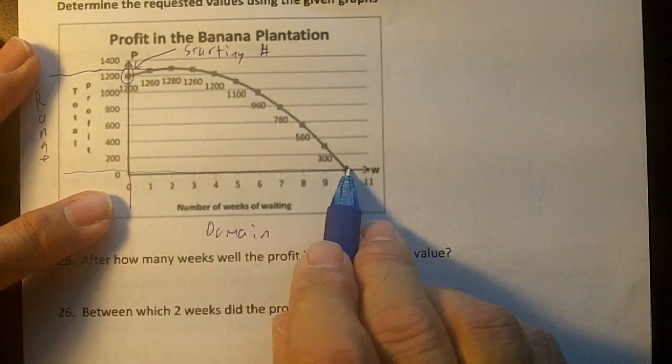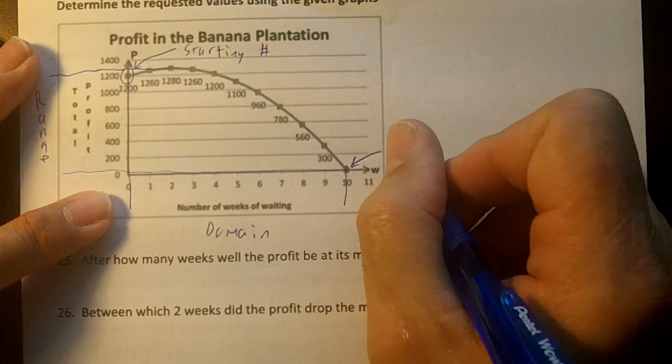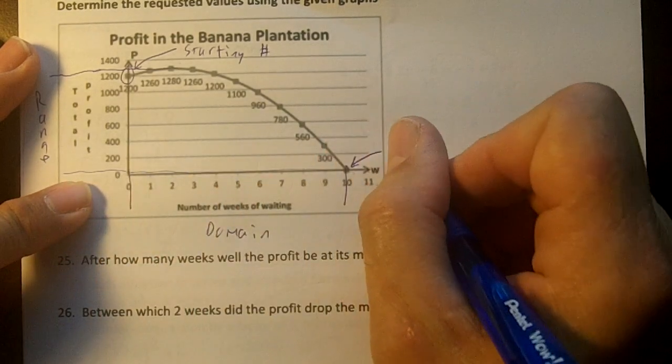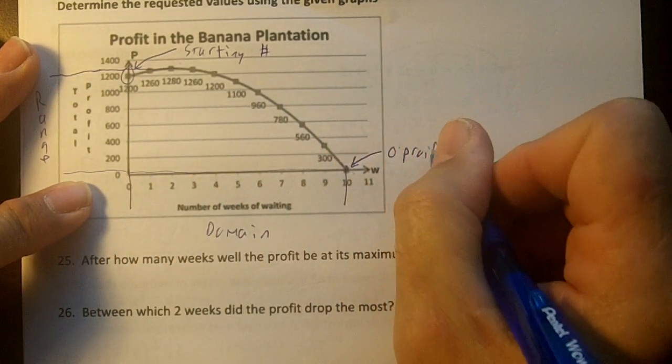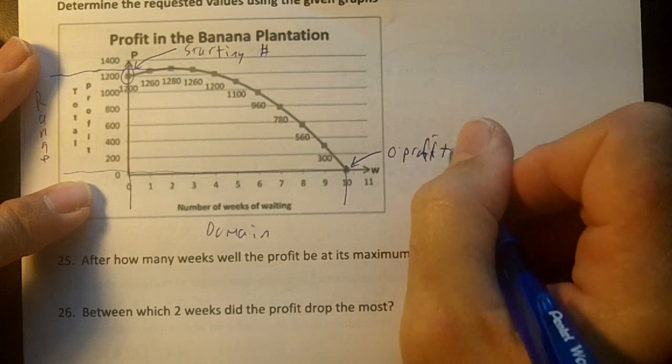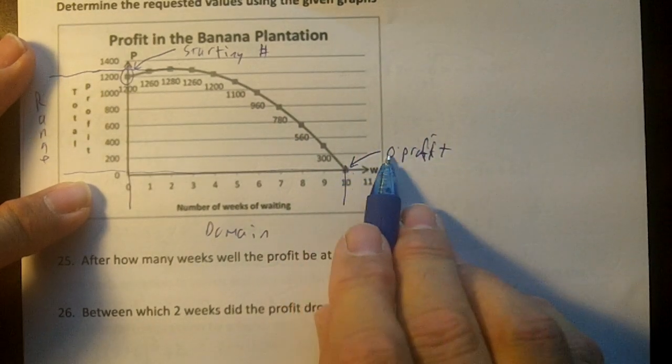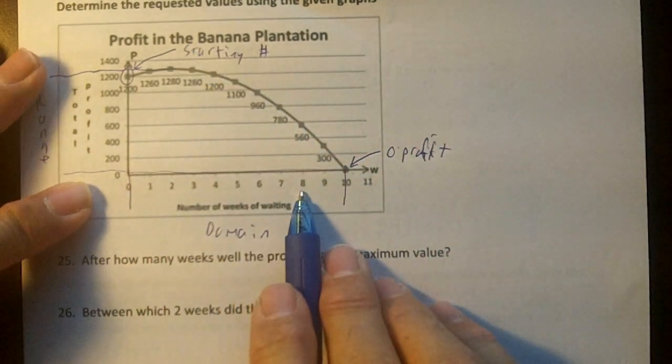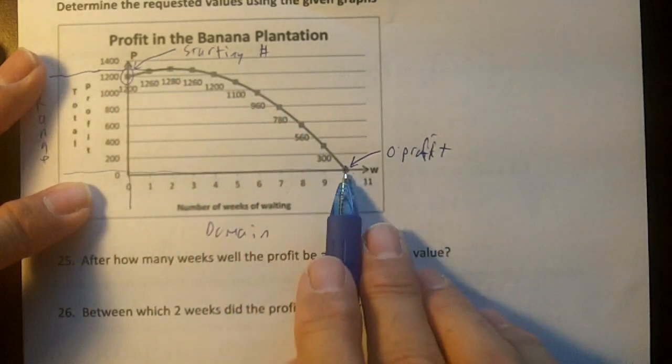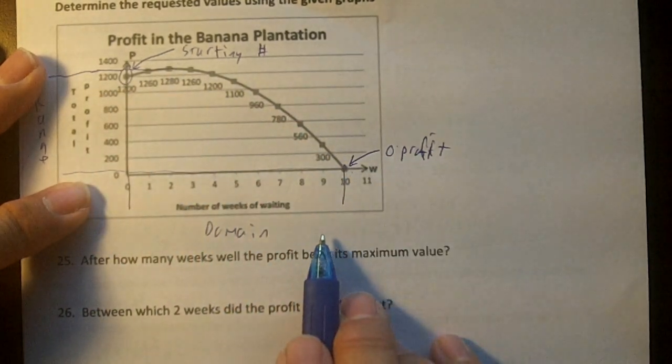Now then this right here would be my x-intercept. This would be a 0 profit, right? So at 10 weeks, you would have a 0 profit. Remember, this is talking about bananas. So once the bananas get to 10 weeks, you don't get any more profit.